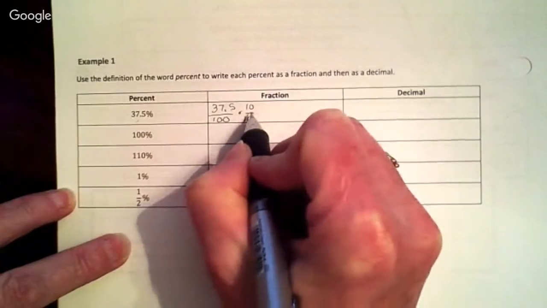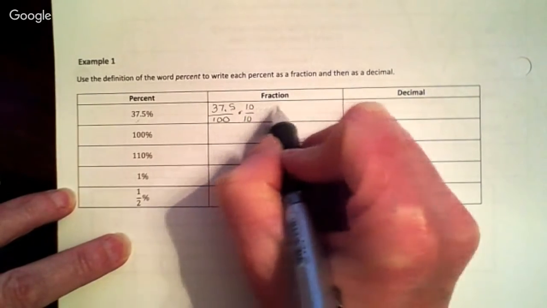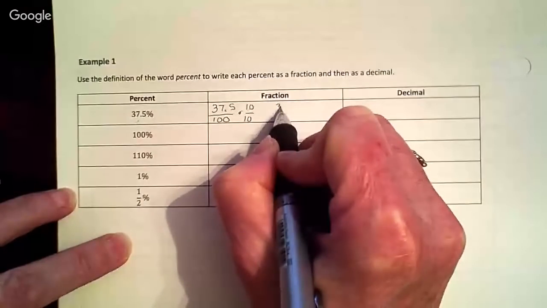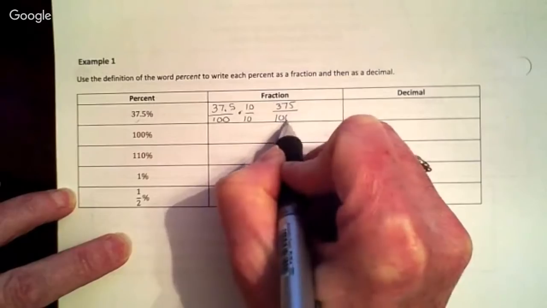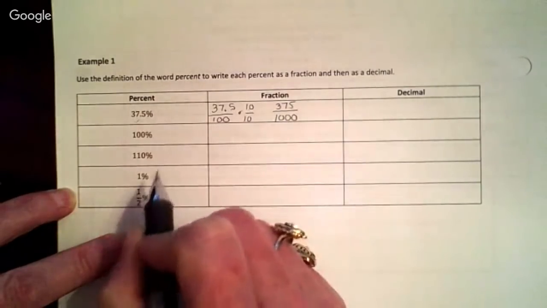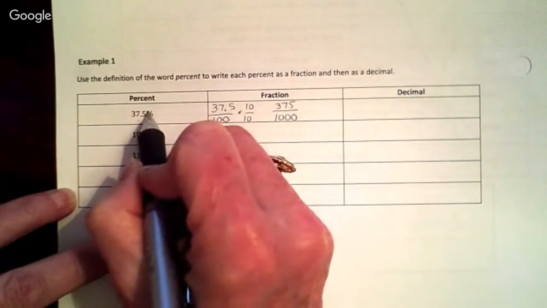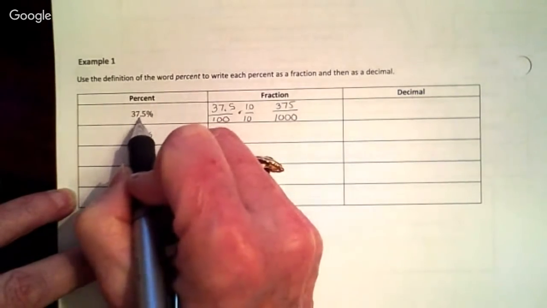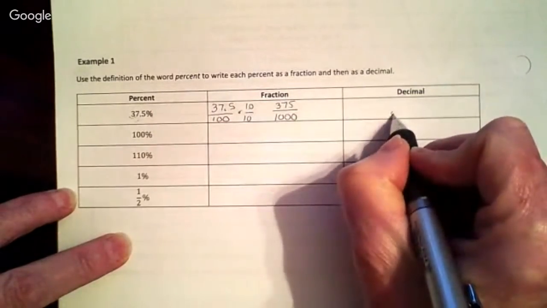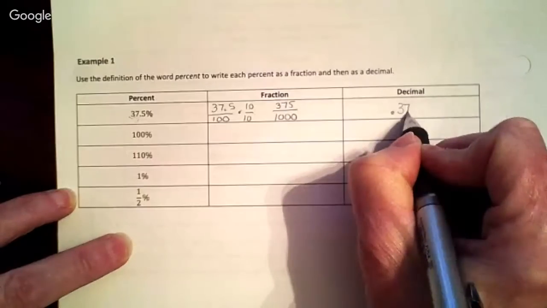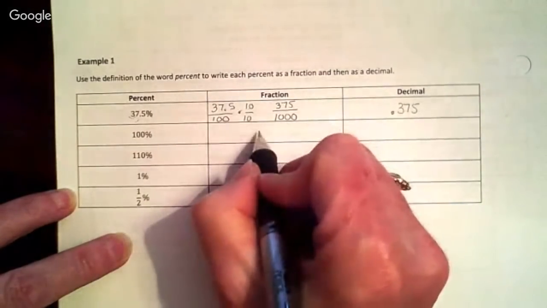This moves that decimal point over by 1, which would represent 375 over 1,000. Now to change that to a decimal, we would drop the percent sign, move it over 2 decimal places, and that would be 0.375.